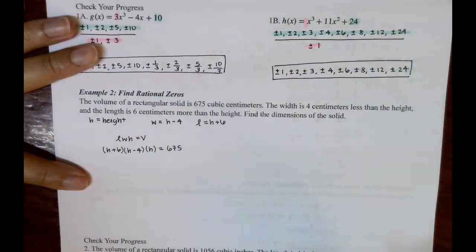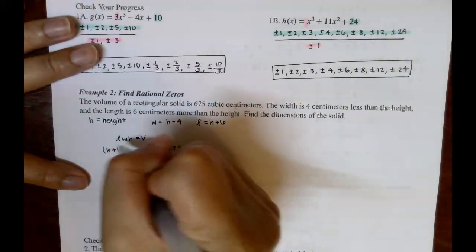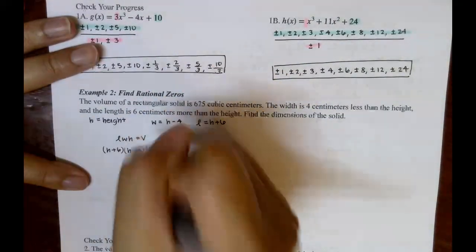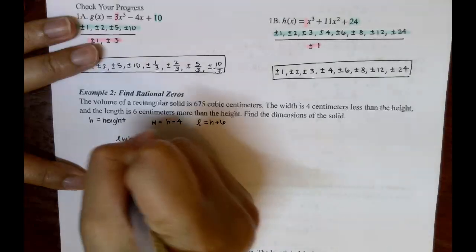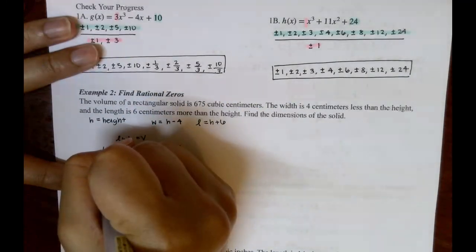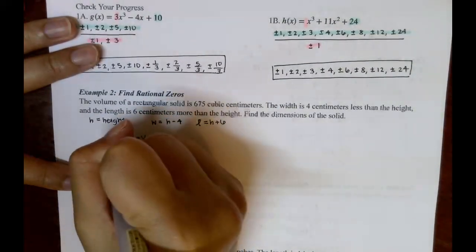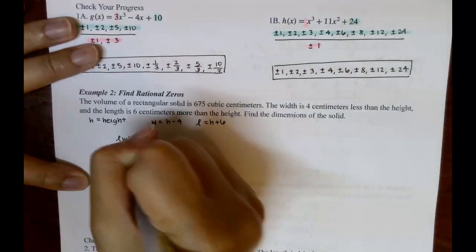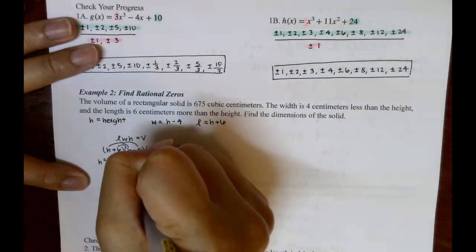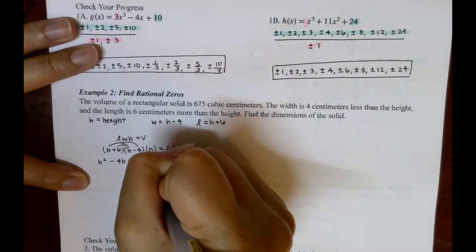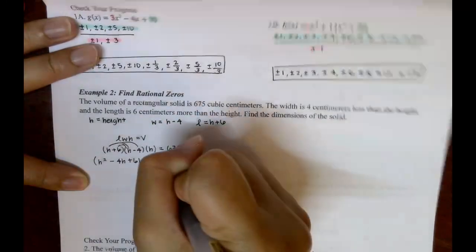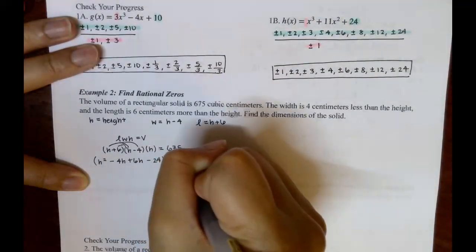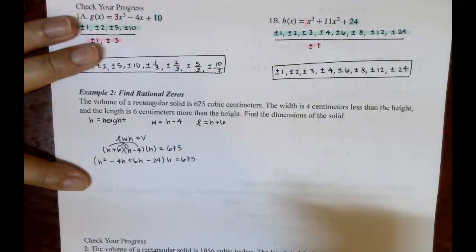Okay. So then we're going to find the dimensions of the solid. So we need to solve for h. So the first thing I'm going to do is multiply. So this becomes h squared. Then here this becomes negative 4h. This here becomes 6h. And then this is negative 24. Okay.